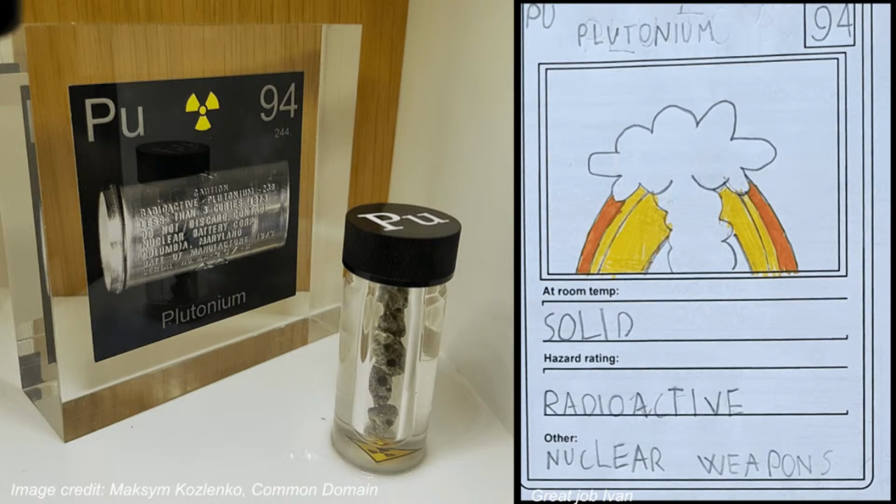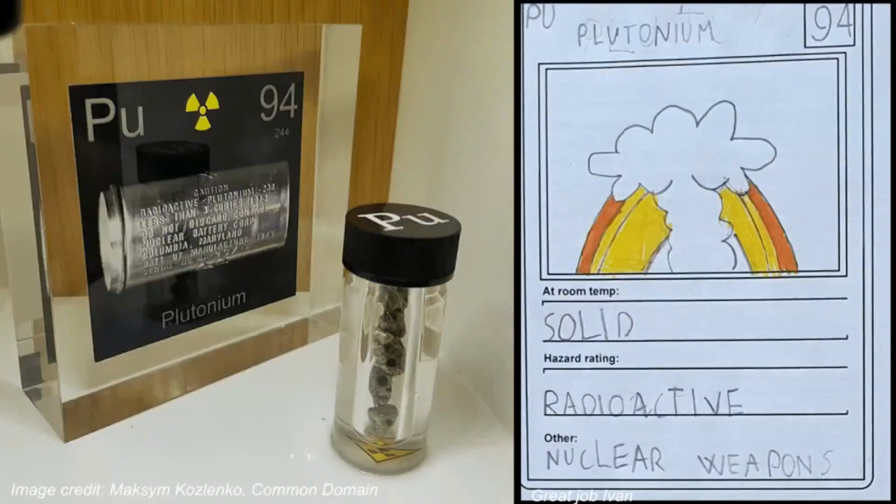It's solid and silver in its pure state, but it's so reactive that it's what we call pyrophoric, I think. It will react with air and start to combust spontaneously if you have pure plutonium. So that's why this sample, you can see the sample in the jar, is in a sealed jar surrounded by a liquid, some sort of non-reactive liquid. Because if it's in air, it's going to react. So Yvonne here has an explosion on the plutonium card. Great job with the plutonium card.